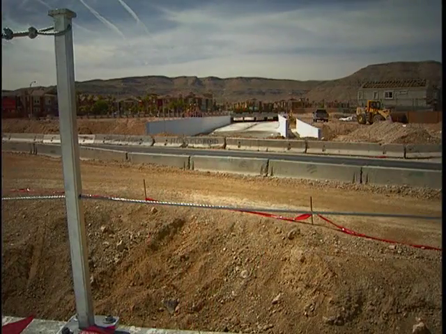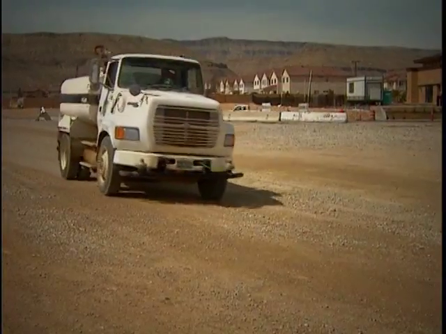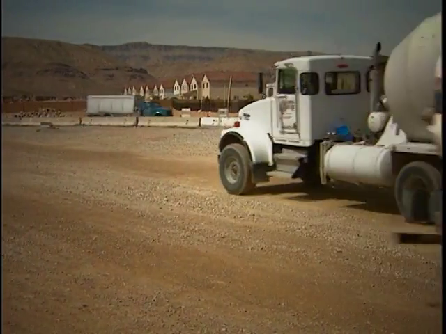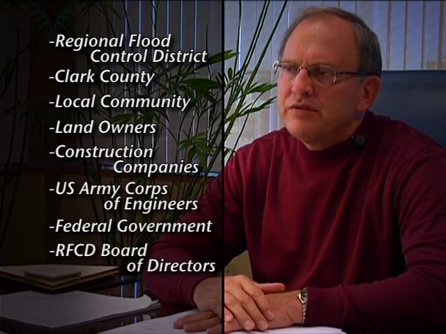And to know that you've been involved with an organization that's building strong and taking care of people, and also making sure that we're keeping our community safe, it's rewarding to be part of such an organization. This project truly was a huge undertaking, not only by the Flood Control District, Clark County, the local community, the landowners that we had to buy land from or get land dedicated from, local construction companies, the Corps of Engineers, the federal government, but also the Board of Directors over all these years of the district, and the federal delegation, because without their support, this would not have happened.